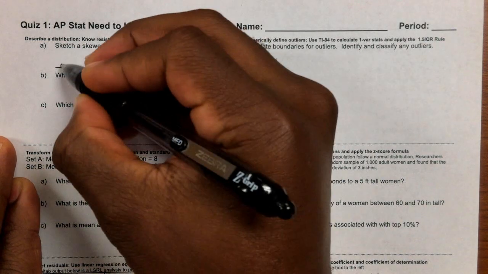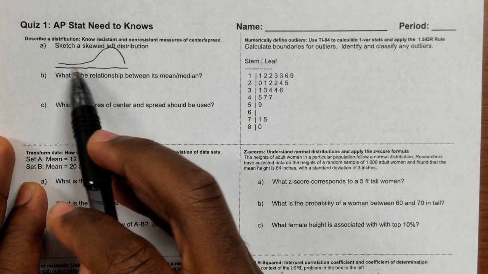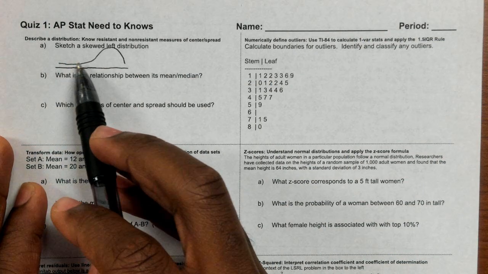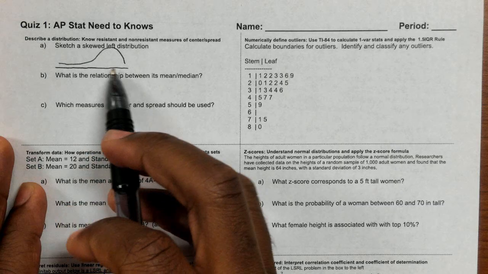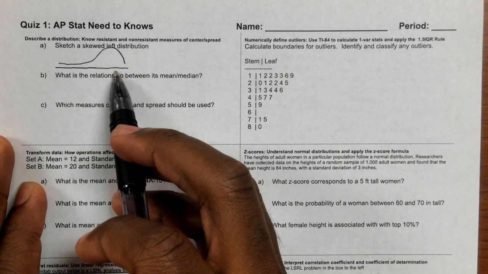So a skew left distribution looks a little bit like this, where on the left side you have more of the lower values, and as you move more and more to the right, that's where most of the concentration of values or data points are.